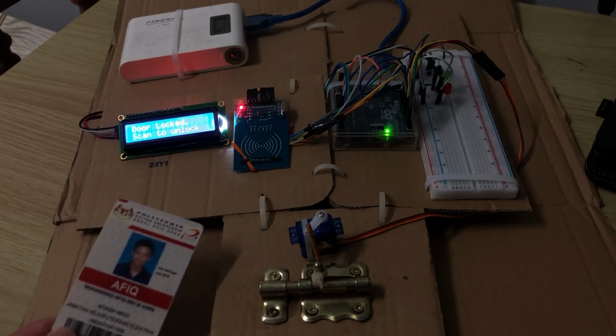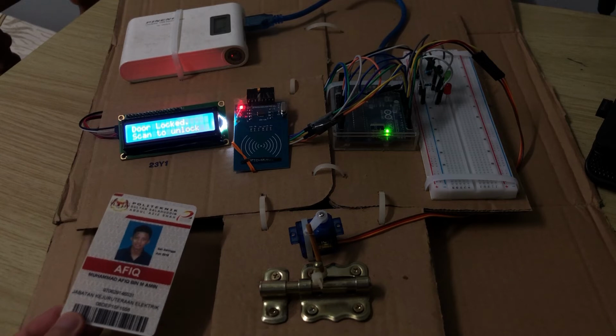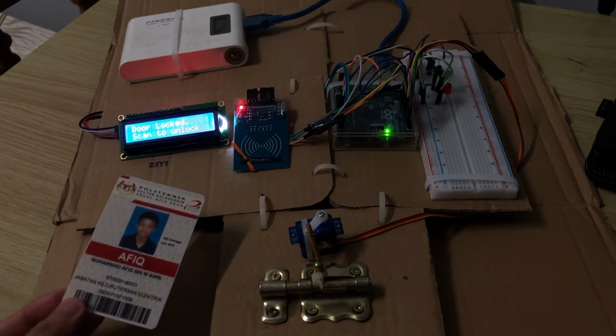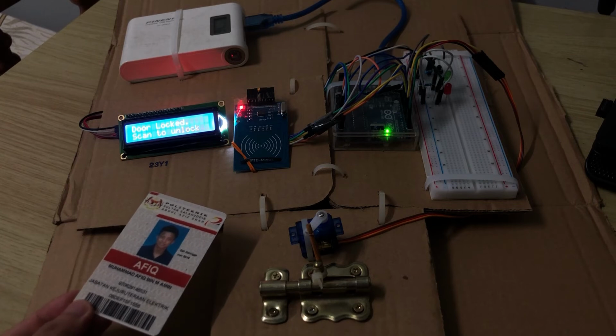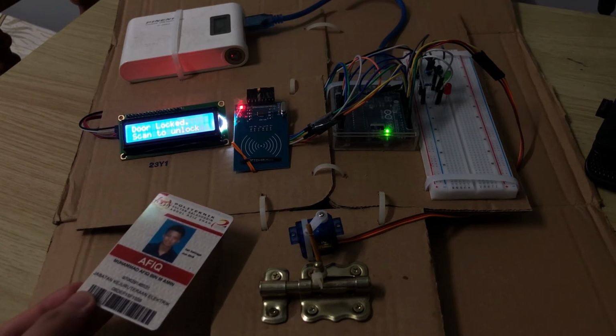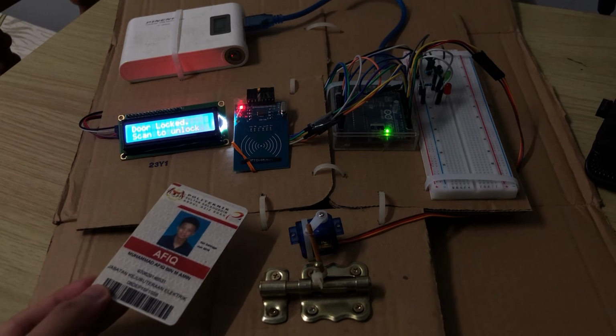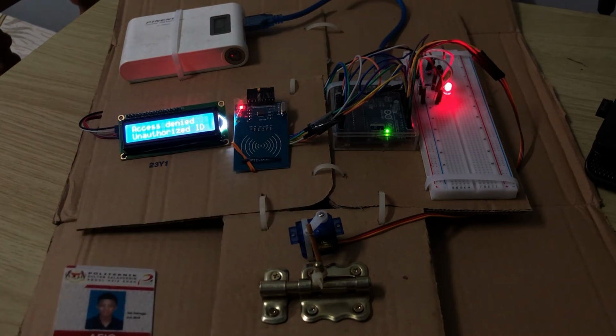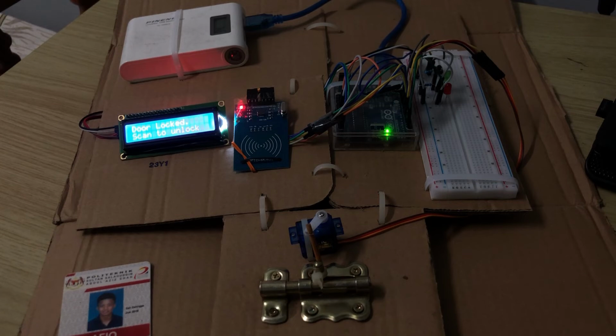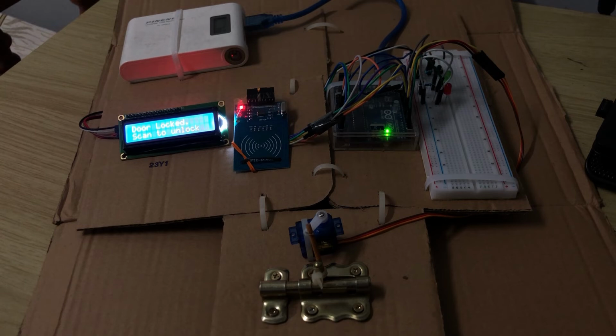And the final card, which is also an unauthorized card, not registered with our program. We want to see, after we have already successfully unlocked the door, if we use the unauthorized card, will it unlock the door as well? So we can see, access denied, unauthorized ID, the LED lights up and the door is still locked, which means the security is good and the program works as expected.